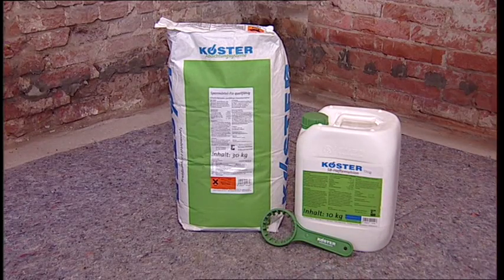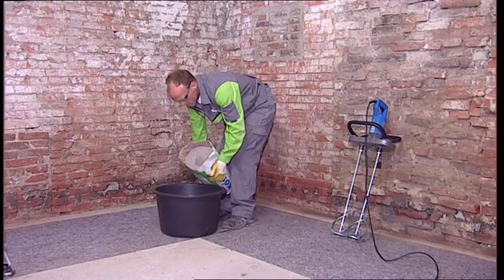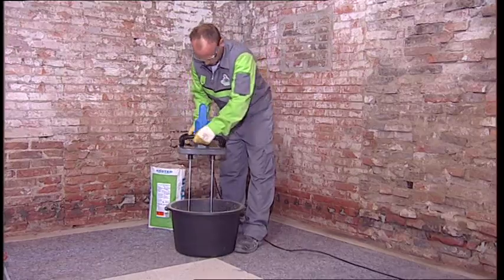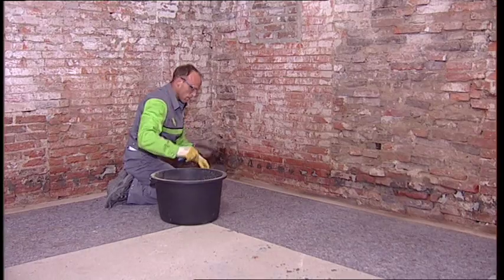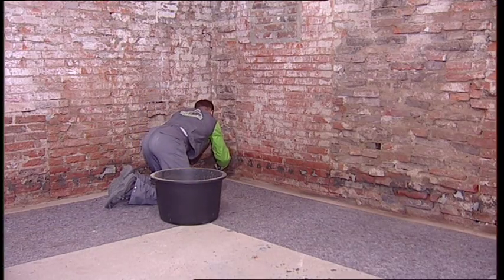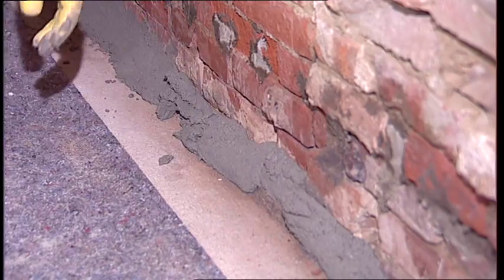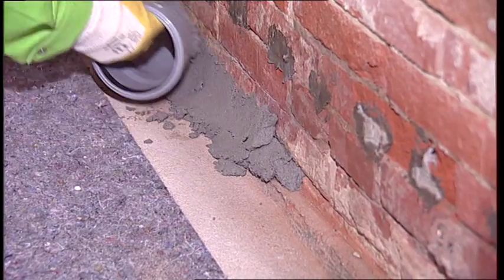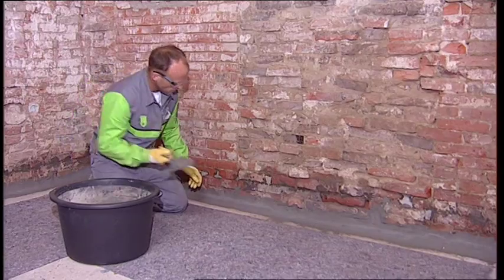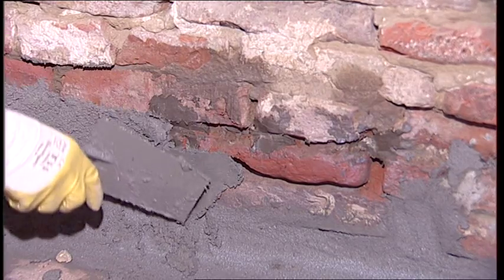After the installation of the horizontal barrier is completed, the wall underneath it is waterproofed. The first step is to install a fillet and fill holes and joints with Koster repair mortar. Koster repair mortar is waterproof.